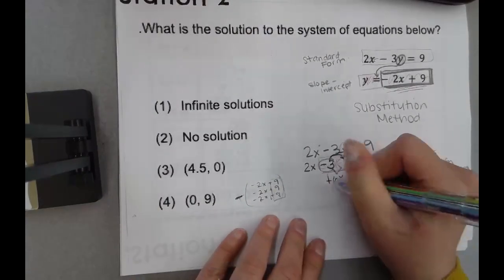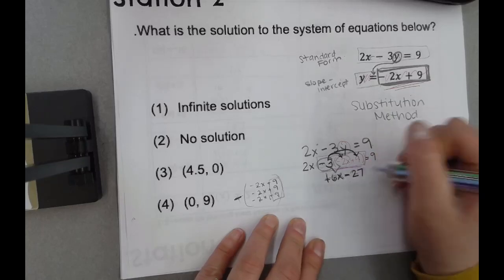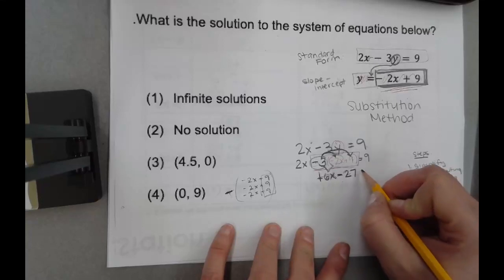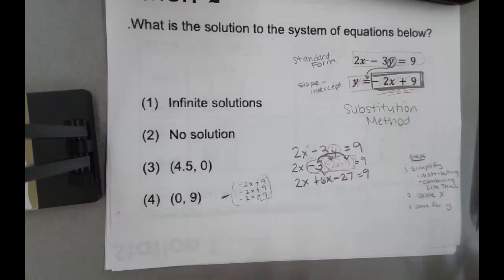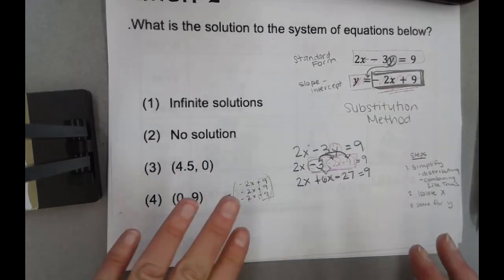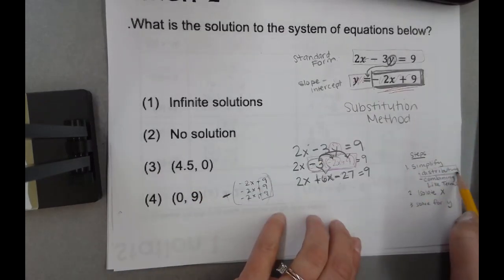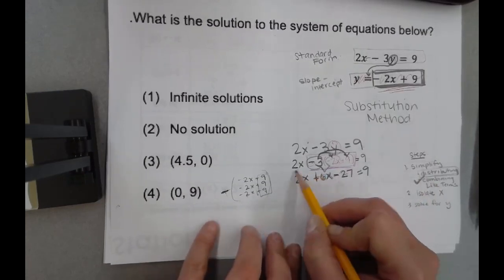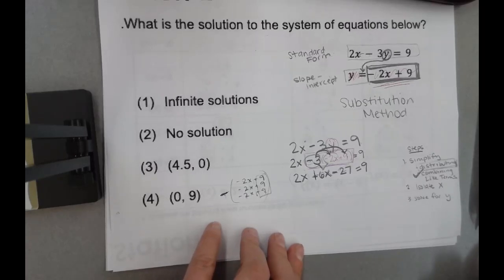I wish I had written that in purple for us, but the pen's like breaking. Positive 6x right there. However, we're not done. We didn't do anything to that equals 9, and we didn't do anything to that 2x. So those things have to remain inside our equation because we're not done yet. All we did there was distribute. Now we're going to work on combining like terms, which is why we had to make sure to bring down that 2x and the 9 to the next row.